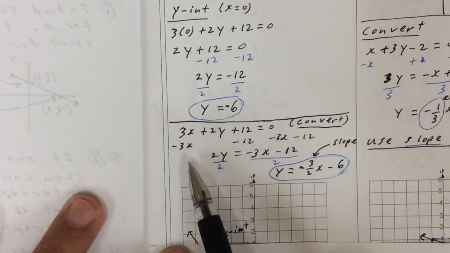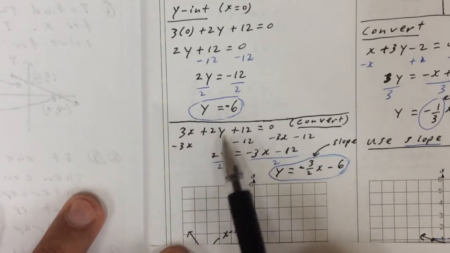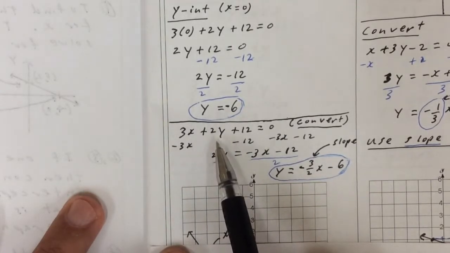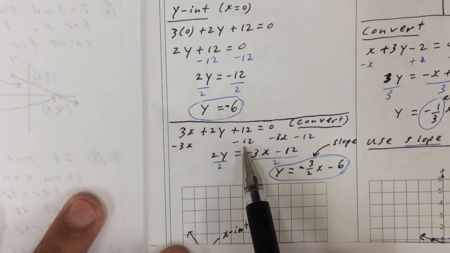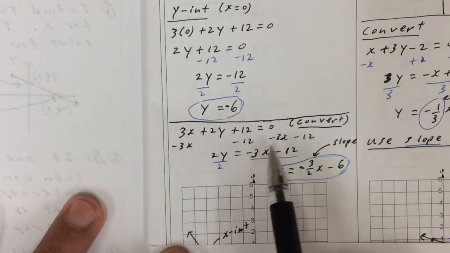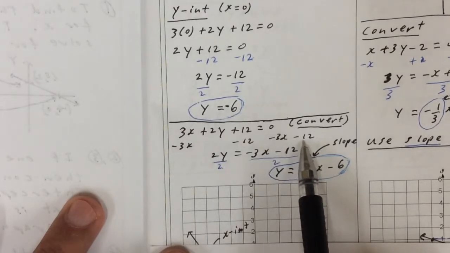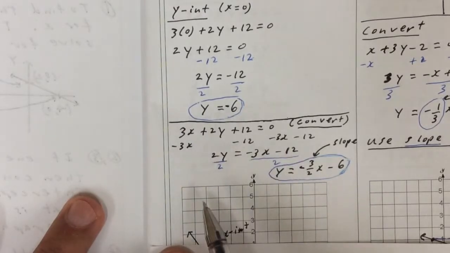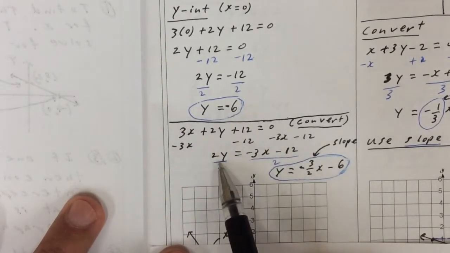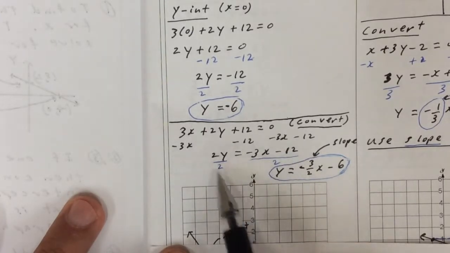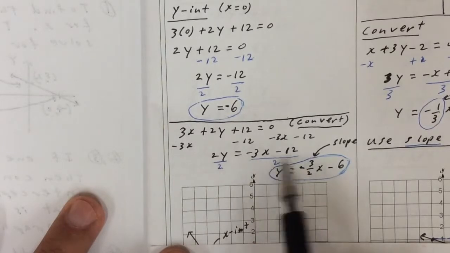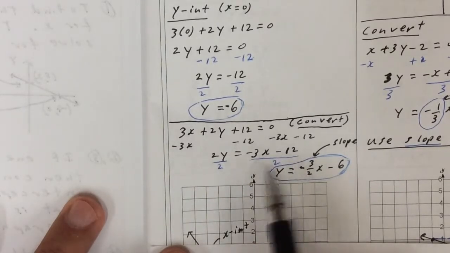I need y equals mx plus b, so I need to isolate the y and solve for it. So I'm going to subtract 3x and 12 from both sides, because I want the y alone. Then I'll have 2y equals -3x minus 12. Now divide both sides by 2, the whole side, so not just the 3 or the 12, but both of them.